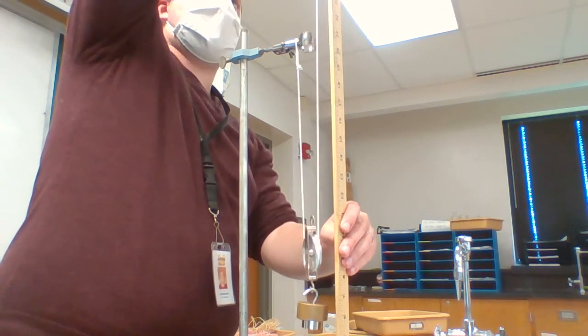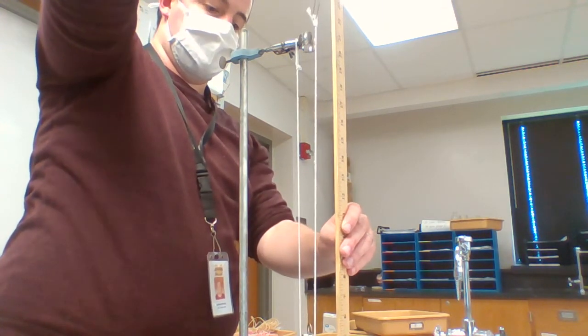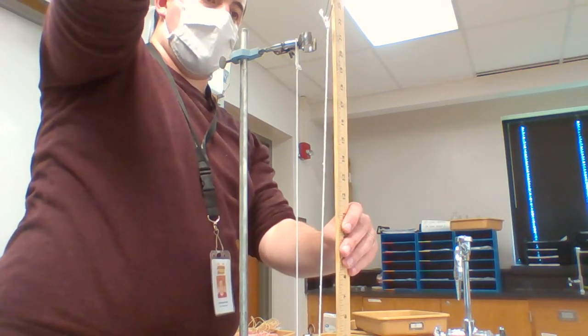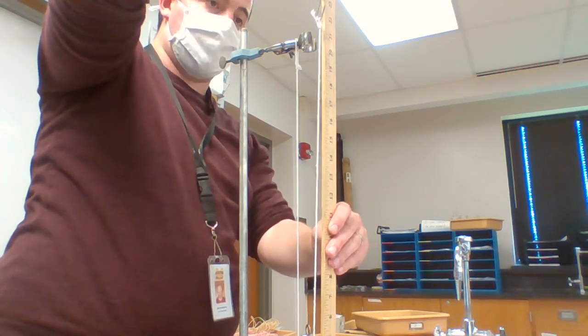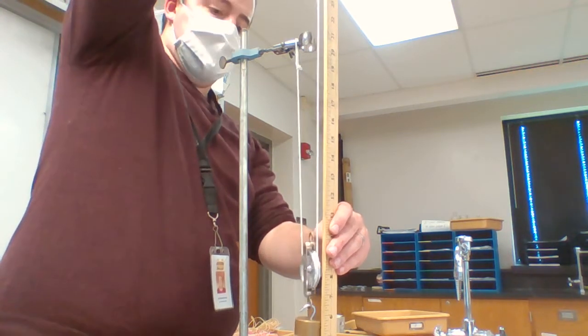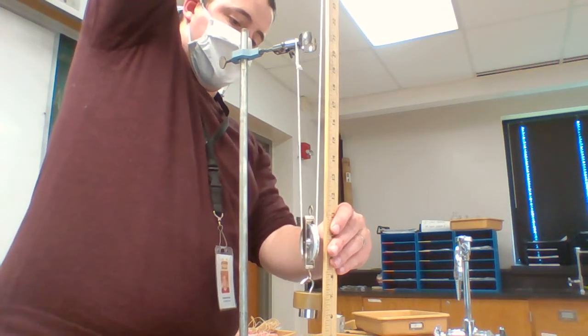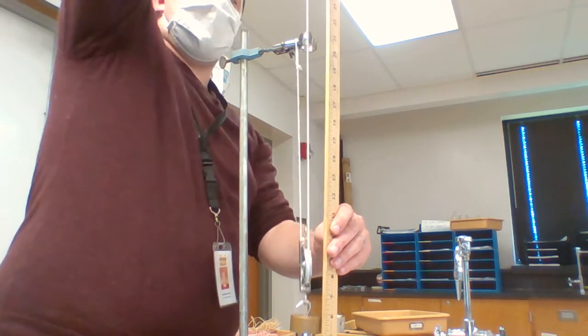Now, for the input distance, how far we have to pull the rope, we are starting at 55 and went up to 88.